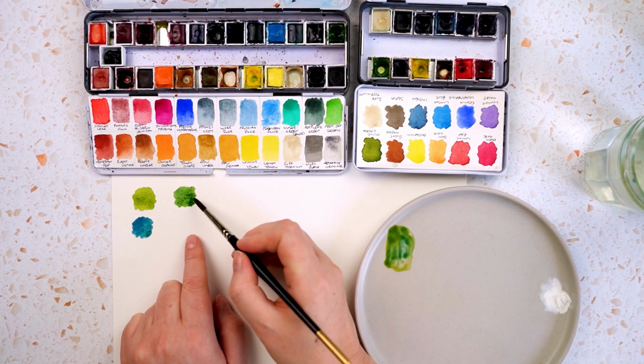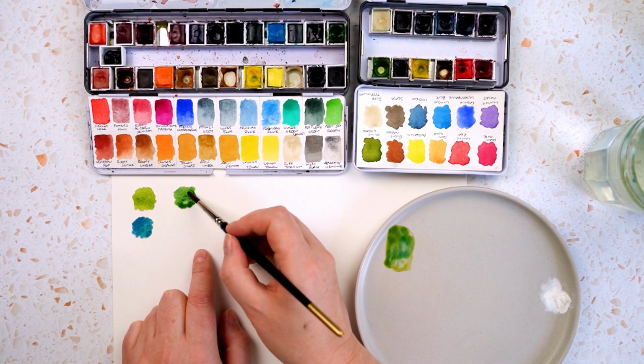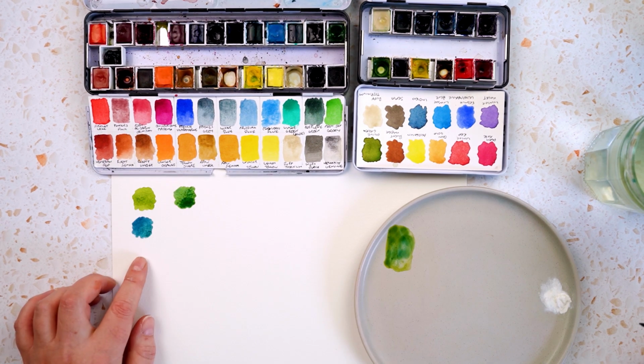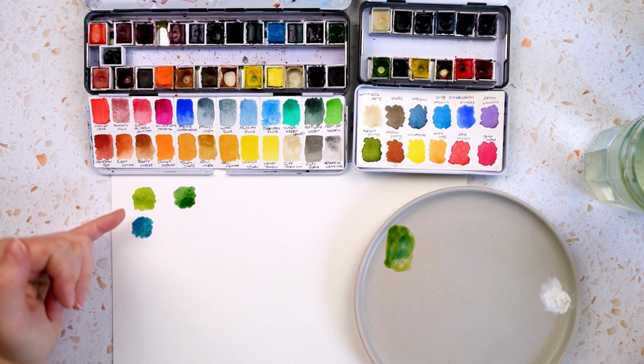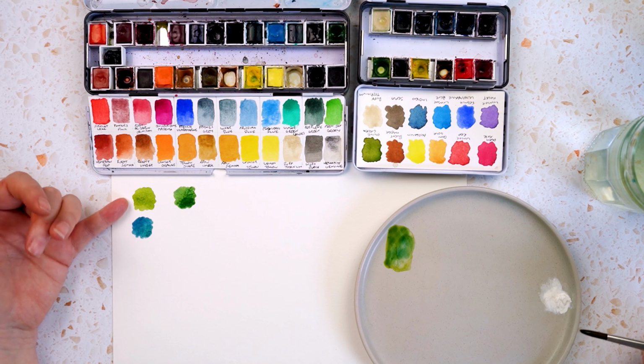And you can do maybe a bit more blue in there, make it a bit more different to the olive green. And then I want to dull it down, and to make the green more neutral I can add in something that's got a bit of red in it.